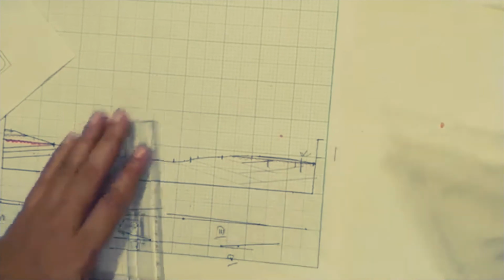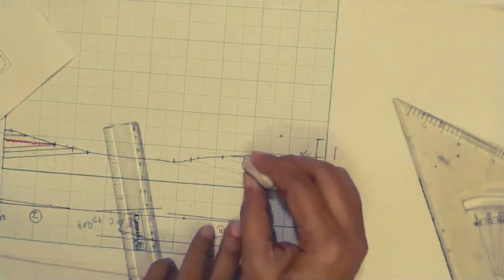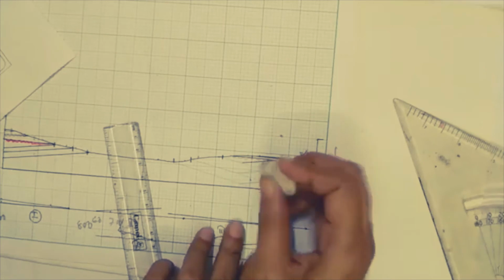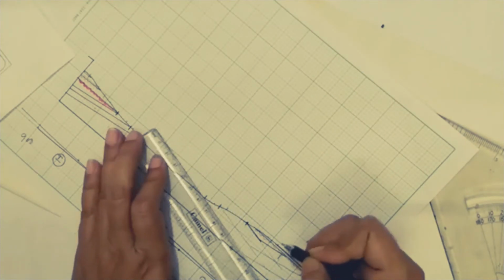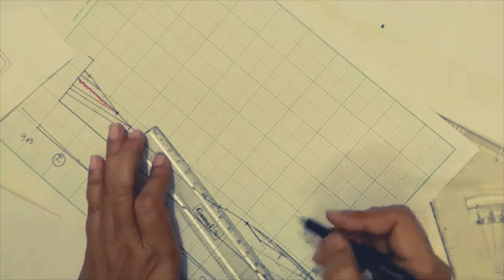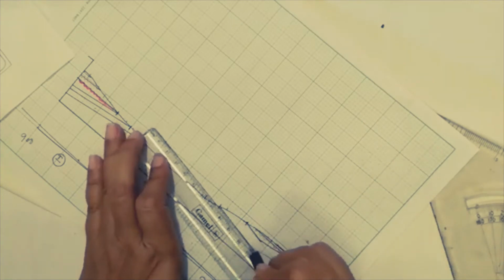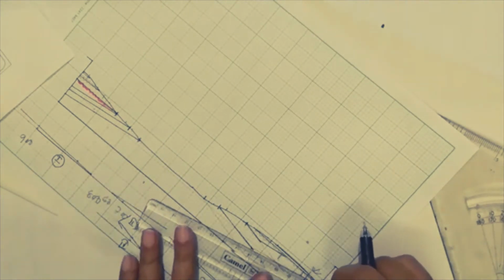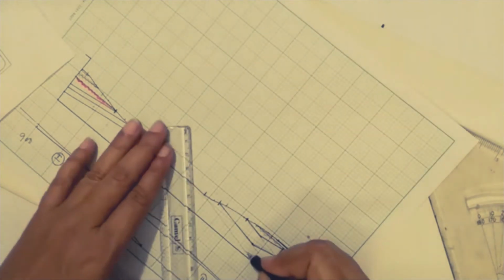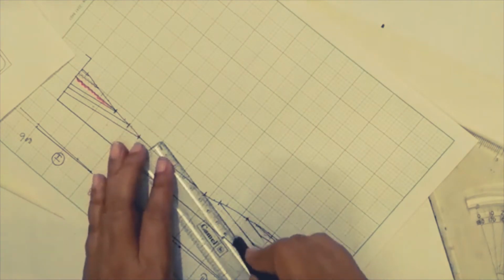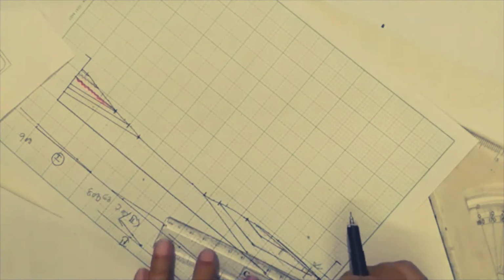Okay, so you can take the help of an eraser, just remove this, and you can put the ink, otherwise it's very difficult to identify. This one, this one, this one. I am putting ink because it's not visible to you, that's why I'm putting ink. And this one. So observe very carefully.